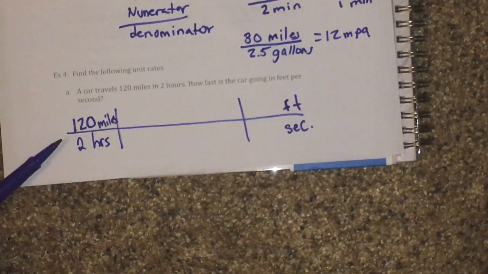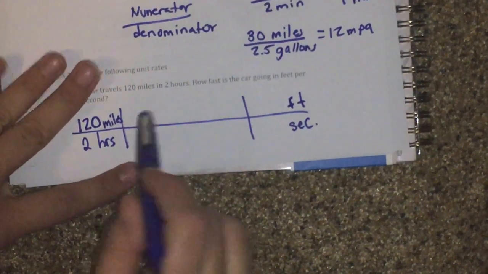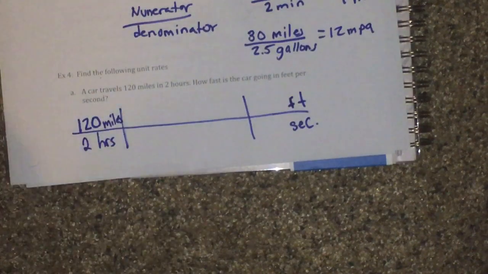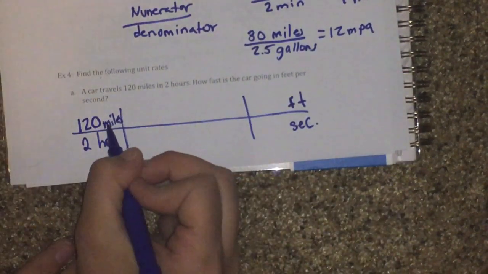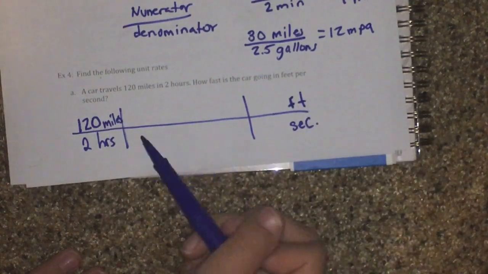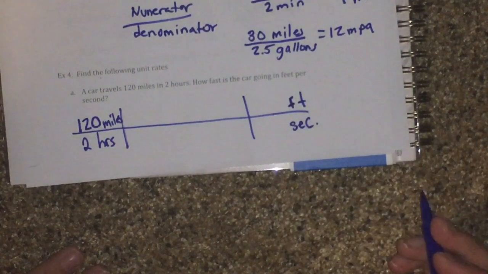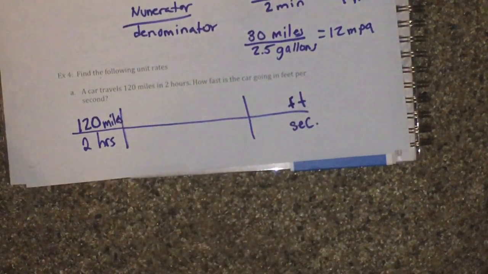Now remember, this is one long division sign. So our goal is to get things on the opposite of the line so that we are able to cancel units out. So for example, I always start with the top. It's 120 miles, and I want to get from miles to feet. Well, is there anything we know about miles and feet? Well, if we look up in our conversion factors chart, we know there are 5,280 feet per 1 mile.